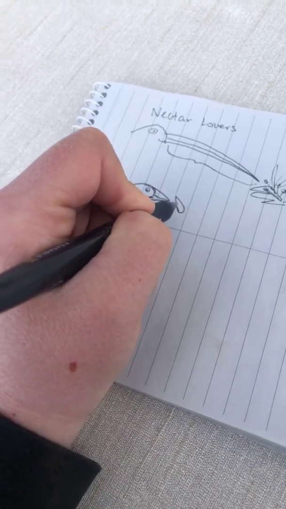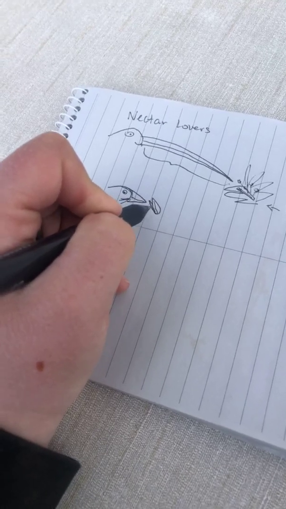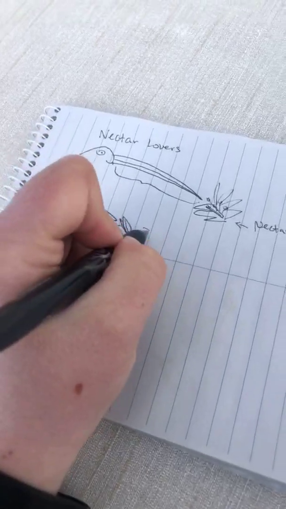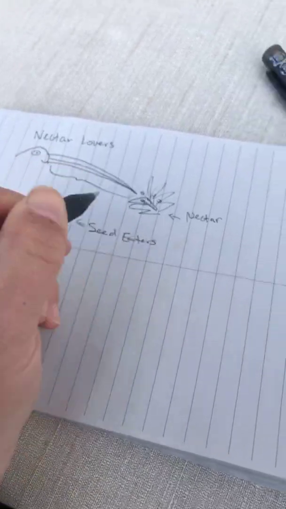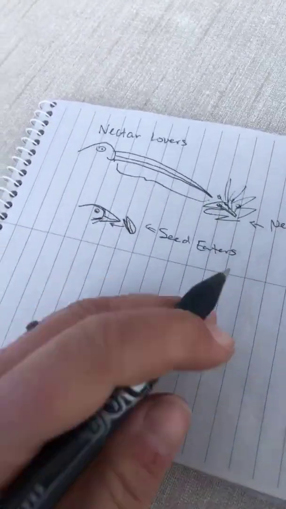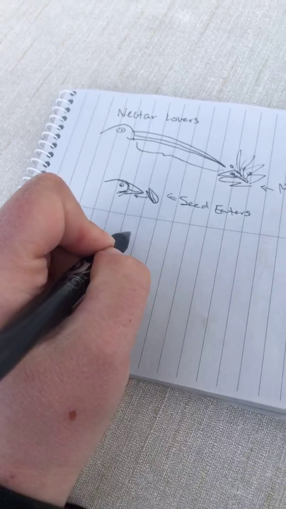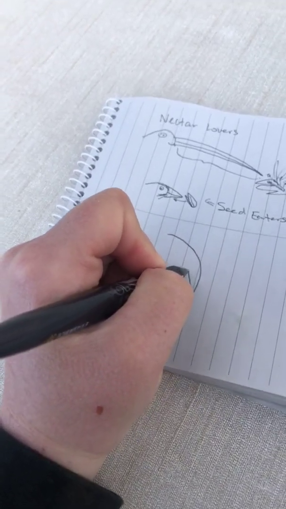I'm going to do my best sunflower seed, and that's it being cracked open. And then they get to eat the seed that's in there. So these are seed eaters, right?